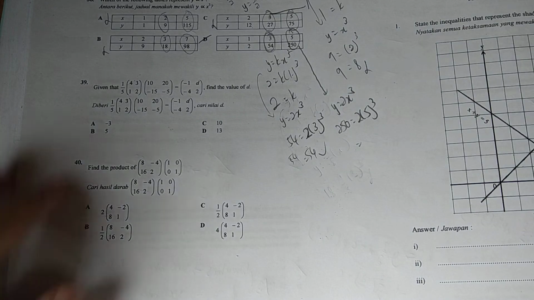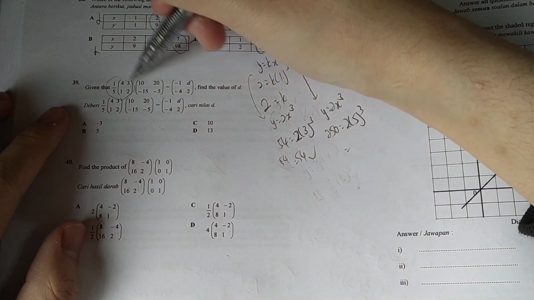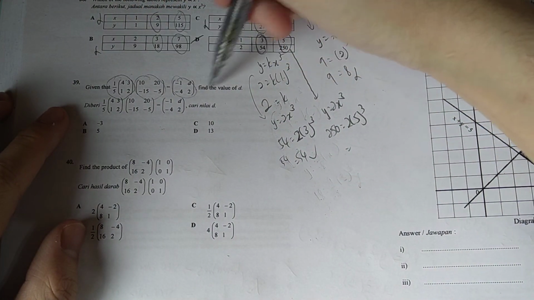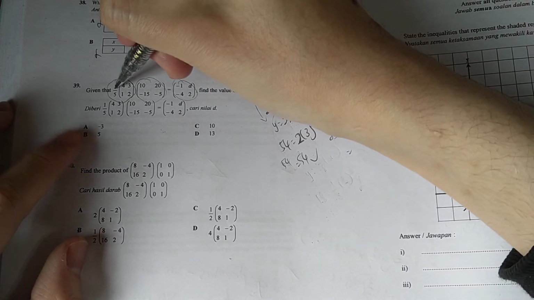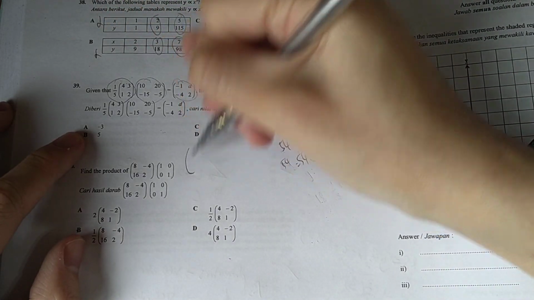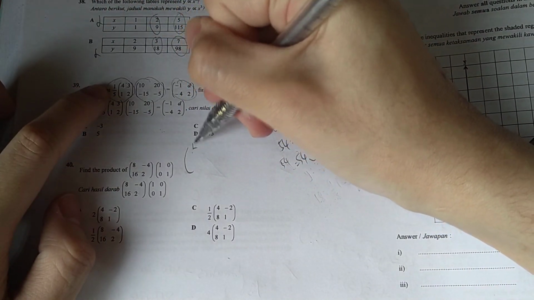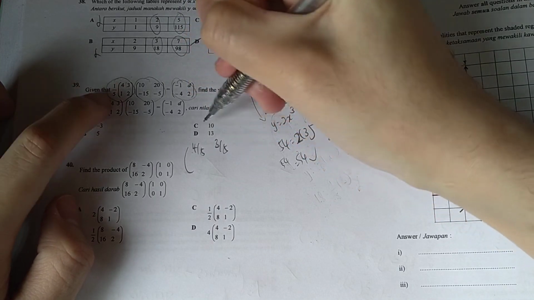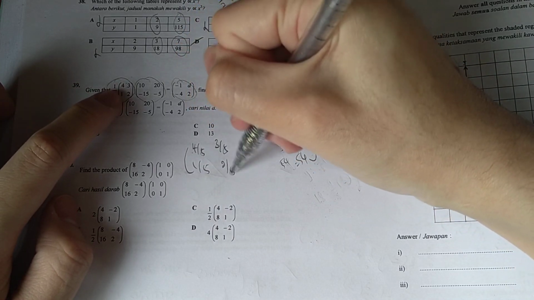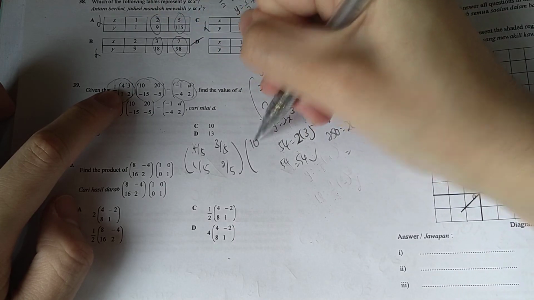Right? 39. This matrix multiplied by this matrix gives this matrix. Find the value of D. So what do you do? First of all, multiply the 1 over 5 in first. So it becomes what? Times 1 over 5 means divide by 5. So 4 over 5, 3 over 5, 1 over 5, 2 over 5. And then multiply with 10.